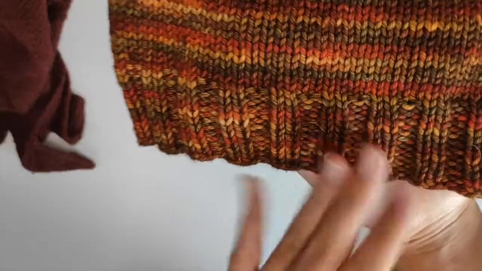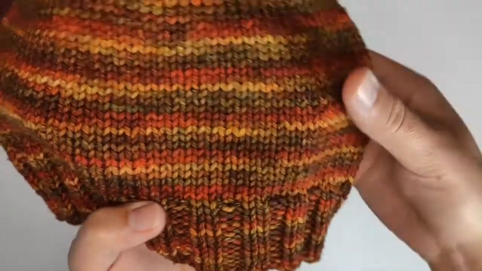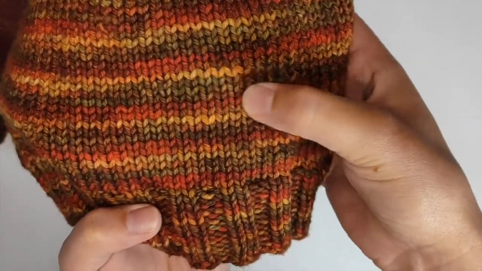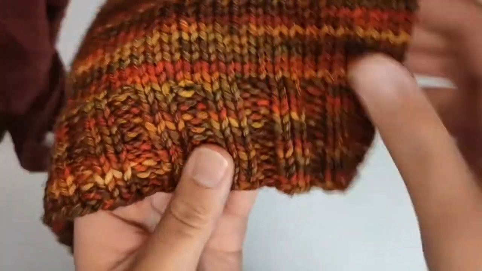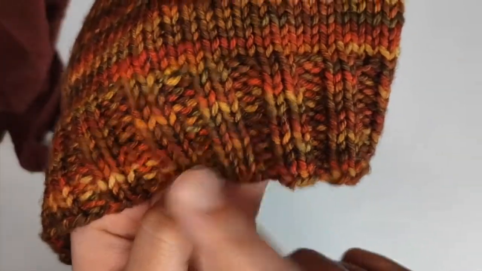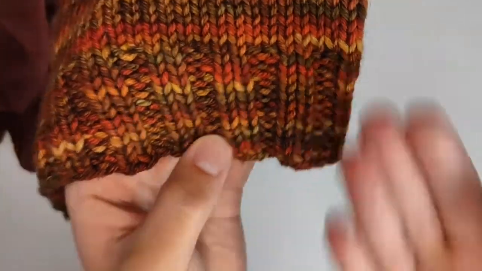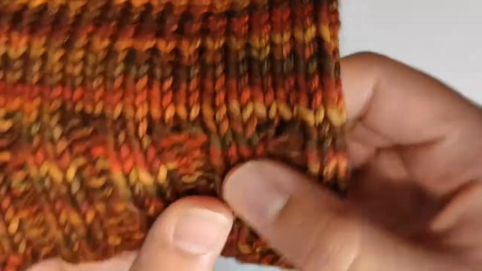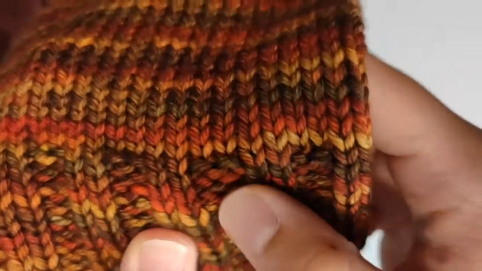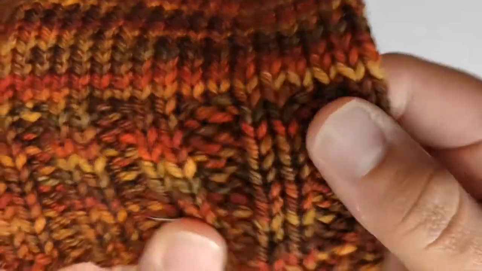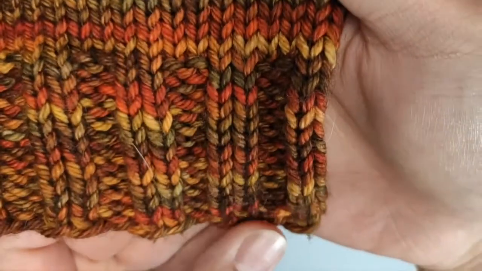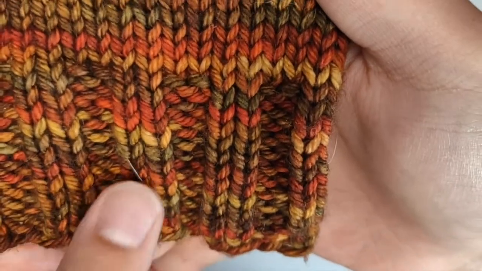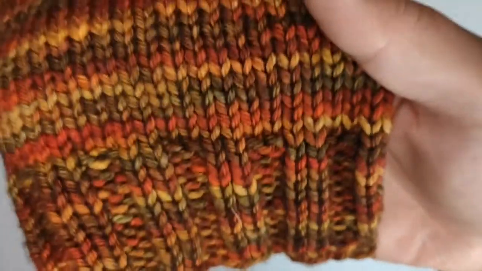So when you have the ribbing on your hat, this is all knit, right? Like all these little V stitches. But down here on the ribbing, how you do ribbing is you alternate between knits and purls. This is a 2x2 ribbing, so you do 2 knits and then 2 purls. You can count the knits side by side a lot easier than you can count the purls side by side. But that's what 2 knits and then 2 purls look like.